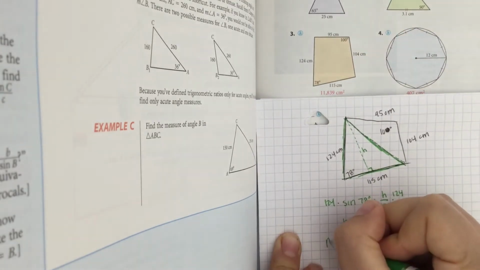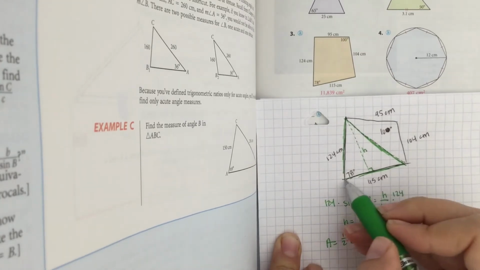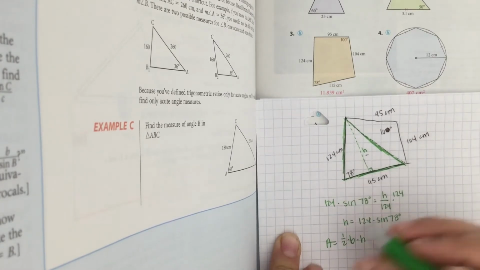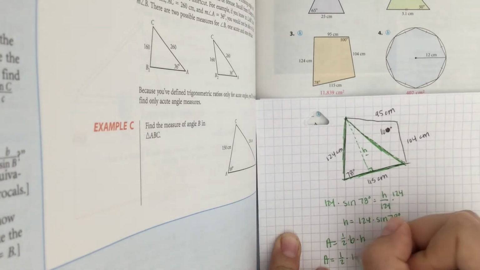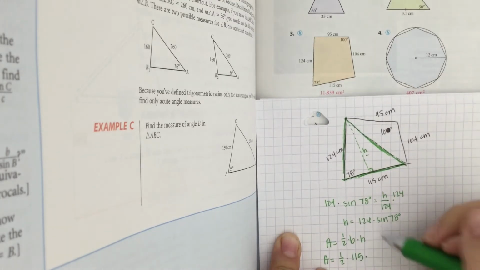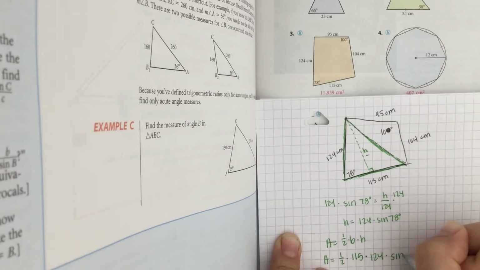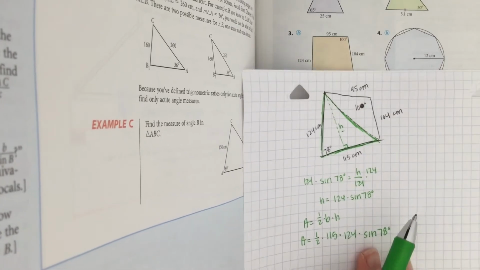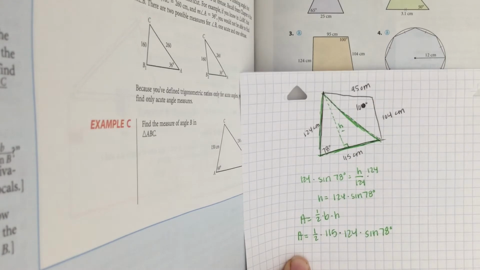Okay, we have area equals 1/2 base times height. So my base is right here, right? It's always a side length, and it has to be perpendicular to the height that we found. So area equals 1/2 times your base, which is 115, times the height, which we found right here, which is 124, times the sine of 78 degrees. All right, so that is the area for one part of this whole shape. And so now we want to do it again with the other side.